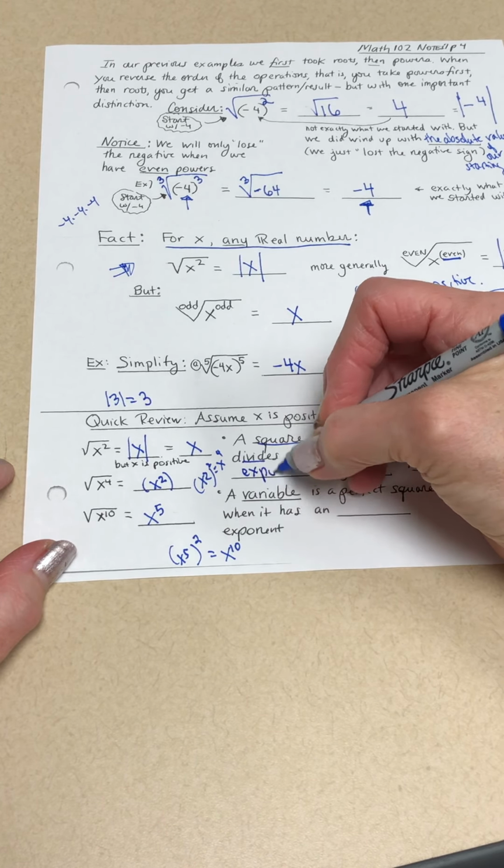Well, power to a power you multiply, so that would be x squared. What's the cube root of x to the 9th? Well, if I cube x to the 3rd, I get x to the 9th, and that's what the cube root is asking for. What is it that I can cube that will get me back to the x to the 9th? So that's x cubed.